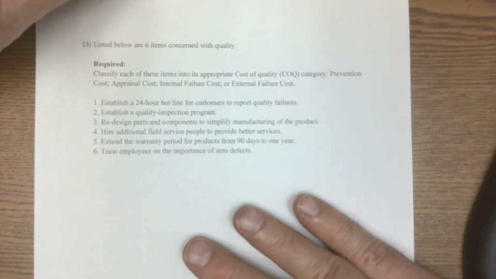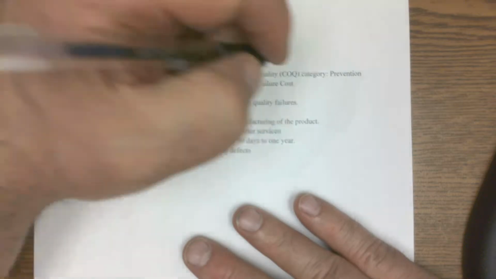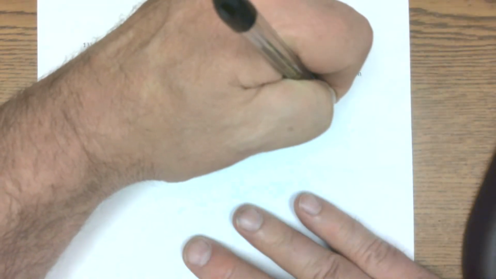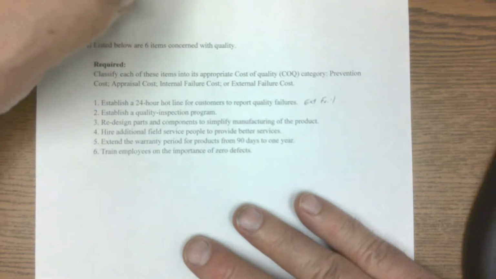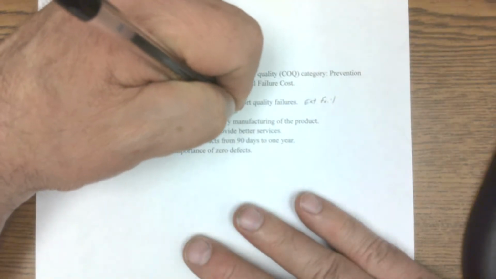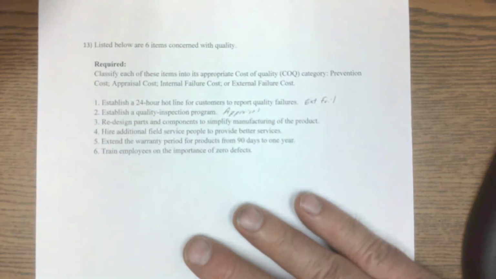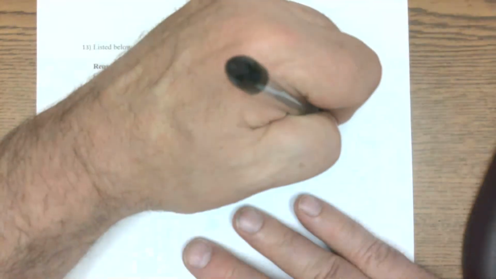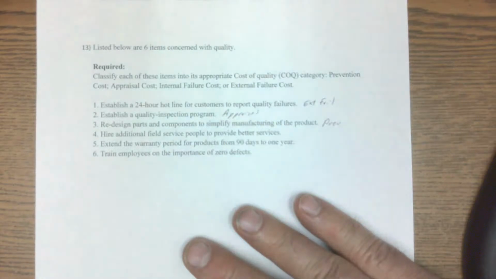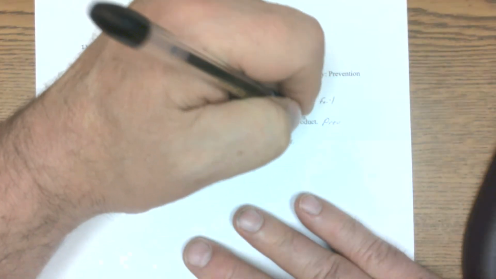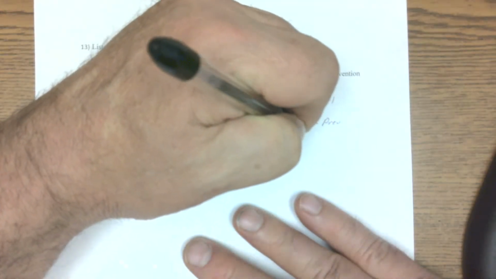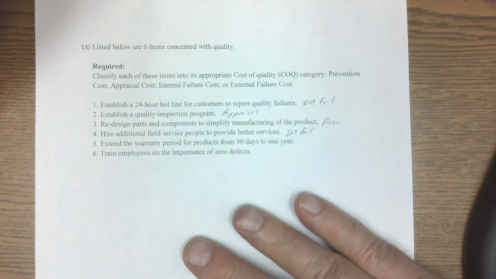Establish a 24-hour hotline for customers to report quality failures, that is external failure. Establish quality inspection program, that would be appraisal. Redesign parts and components to simplify, that would be prevention. Hire additional field service people to provide better services. I'm going to go with internal failure. Extend the warranty period for products from 90 days to 1 year.